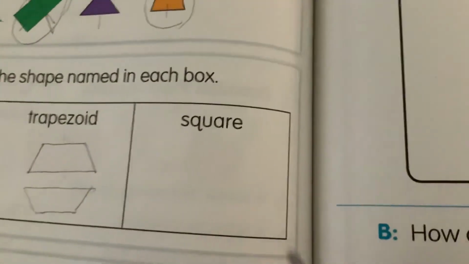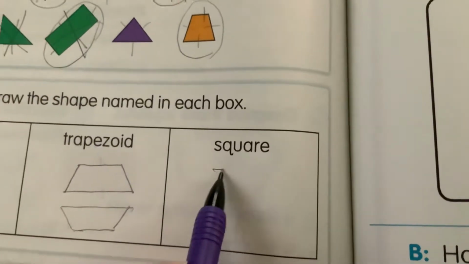Okay, square, what do we know about a square? All the sides have to be equal.